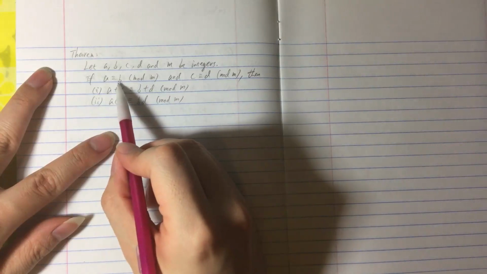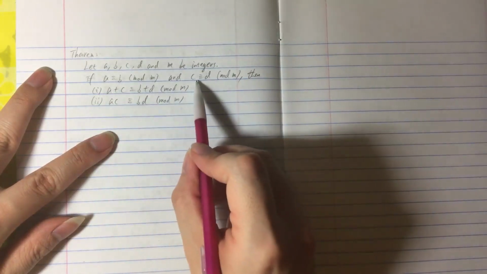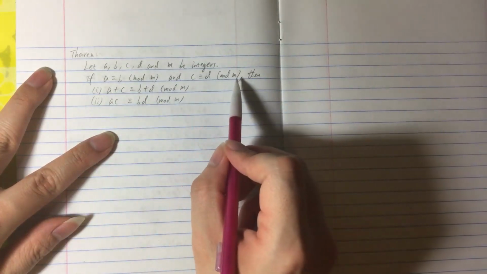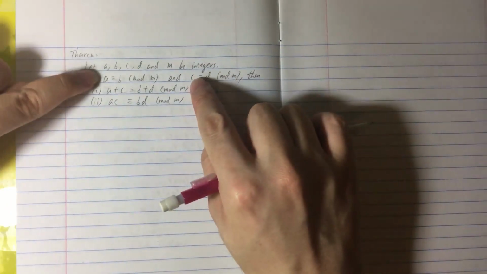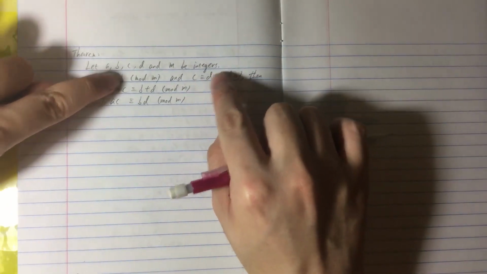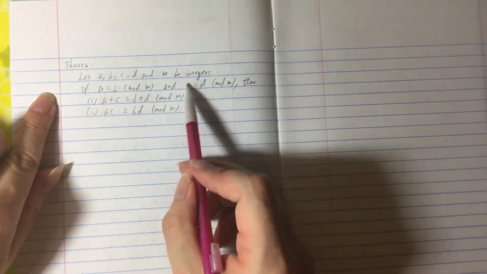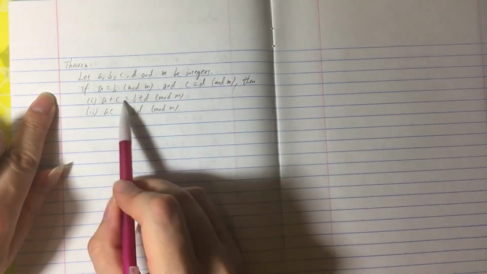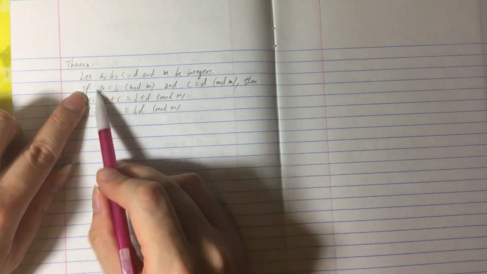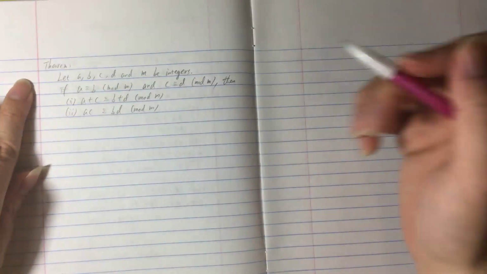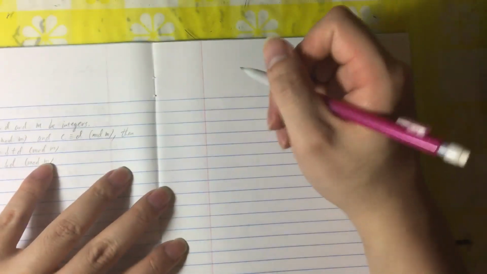If I write it this way, it will be more clear.